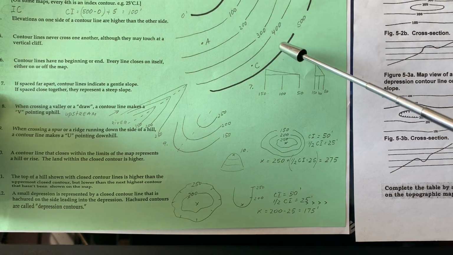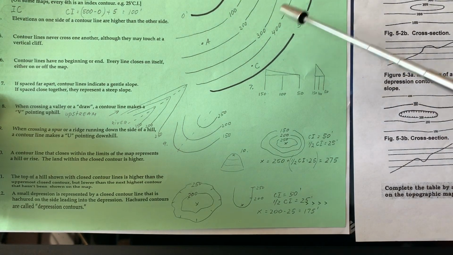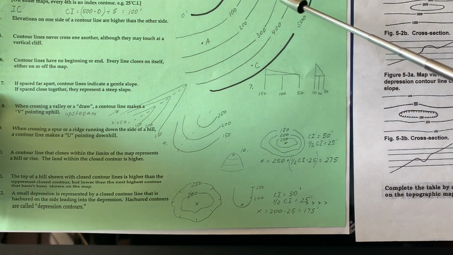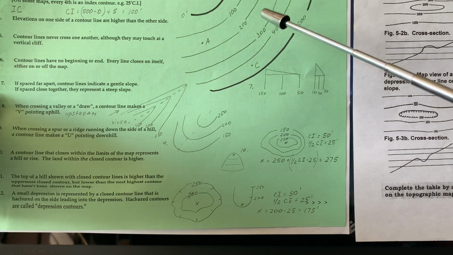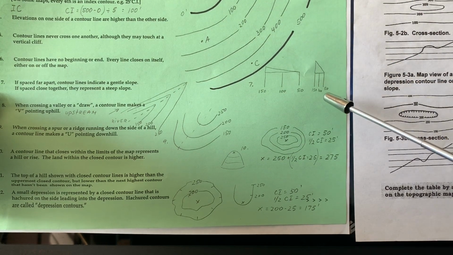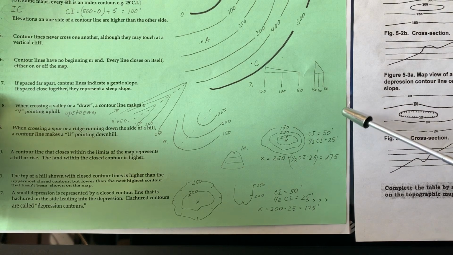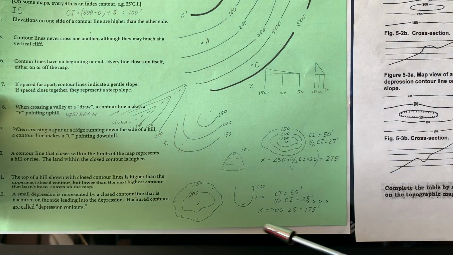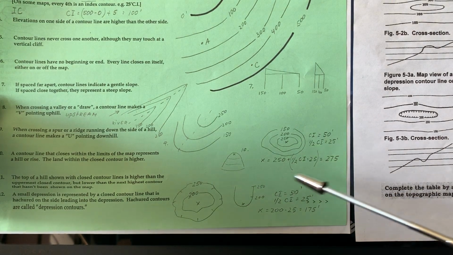Every fifth line is bolded. We subtract two bolded lines divided by 5. So the contour interval gives us information about the elevation of each line. Also, we use half a contour to find the elevation on the top of the hill or the bottom of the depression.